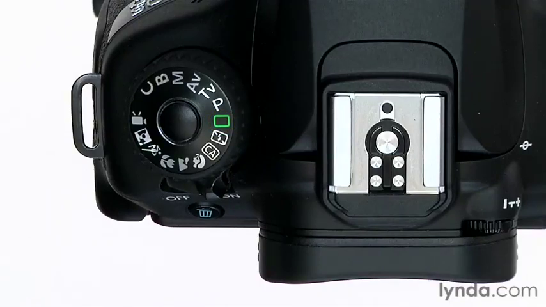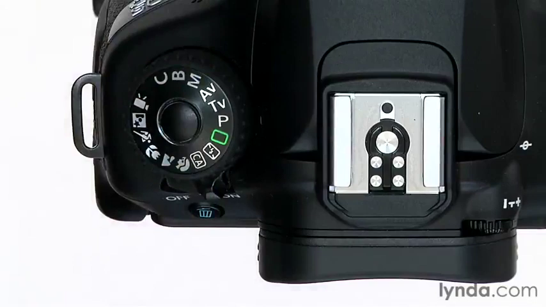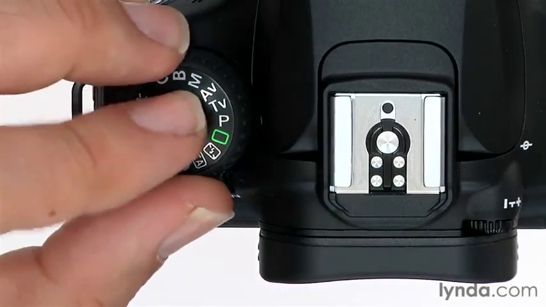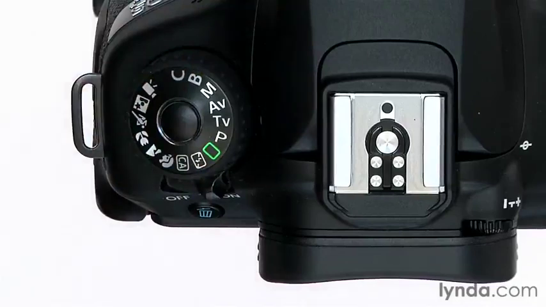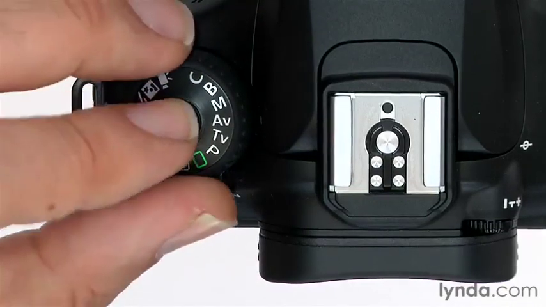But let's take a quick look at what the other modes are. We're going to be looking at these in detail throughout the rest of this course, but let's just look here at what's next to the auto mode. P stands for program mode. It's a lot like auto mode, except I get a little more control. Next to that is TV. This is shutter priority. Now you may wonder how you get TV out of shutter priority. Think of it as time value. You're changing the time that the shutter is open. Next to that is aperture priority, or AV, aperture value.